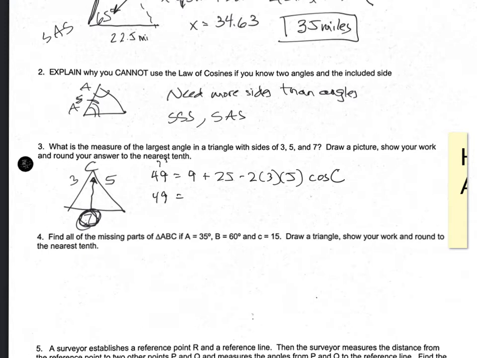All right, so this is a term and cannot be separated without division. So we do 9 plus 25, which is 34, minus, since all this is stuck together, 2 times 3 times 5, 30, cosine C. Remember, this is stuck together.